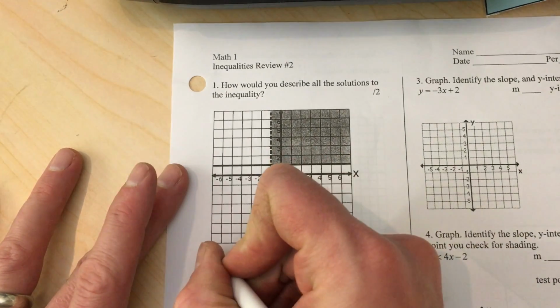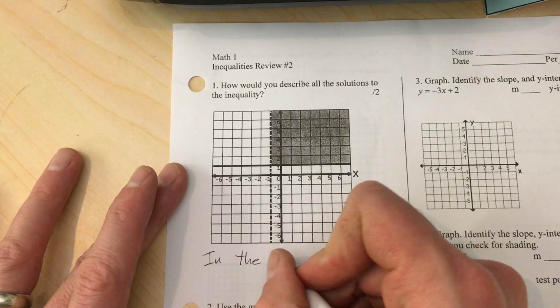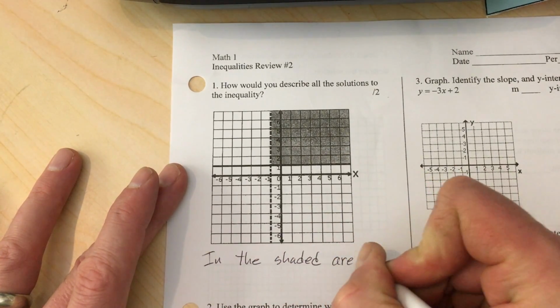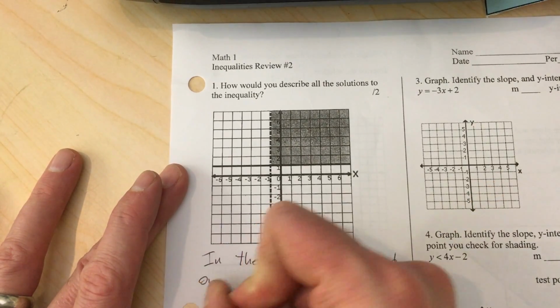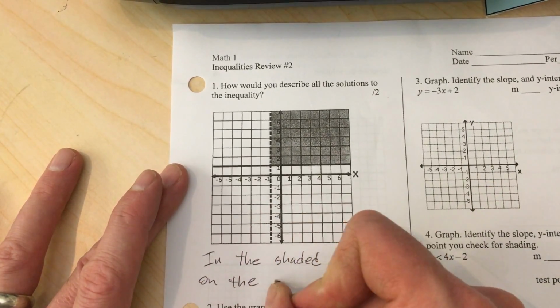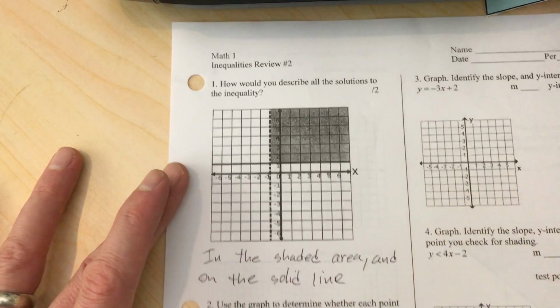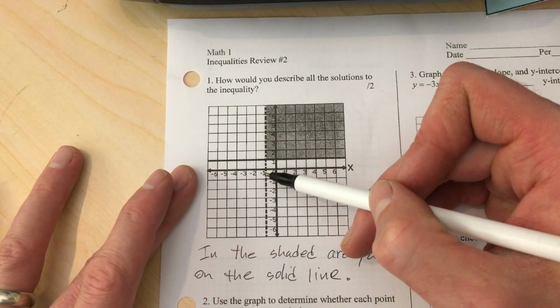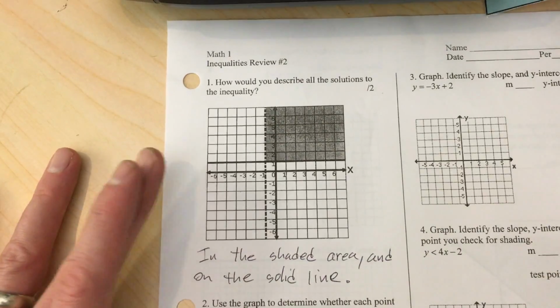I would say they're in the shaded region area and on the solid line. Okay, so what I'm really saying is it's not on the dotted line. So you've got to somehow identify that the solutions are not on the dotted line, but they are on the solid line, okay, and in the shaded region. All right, number two.